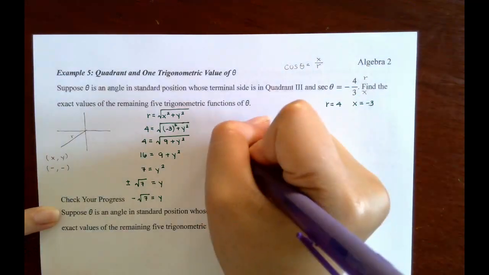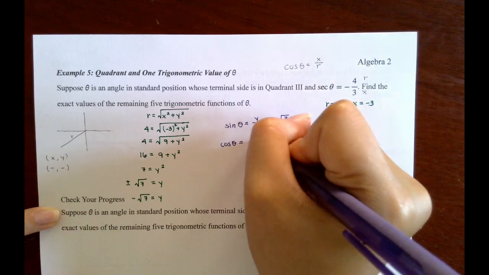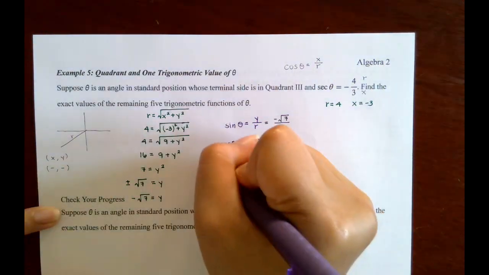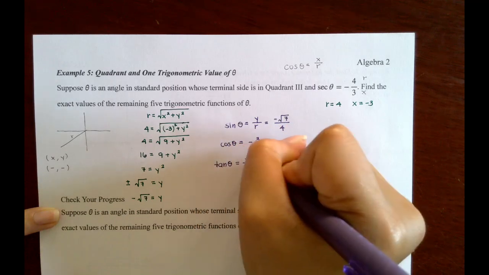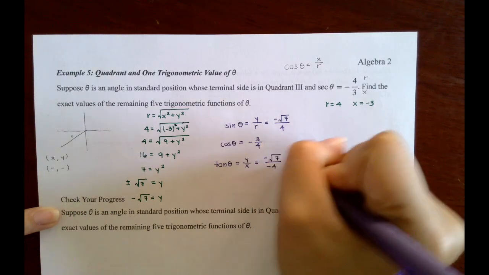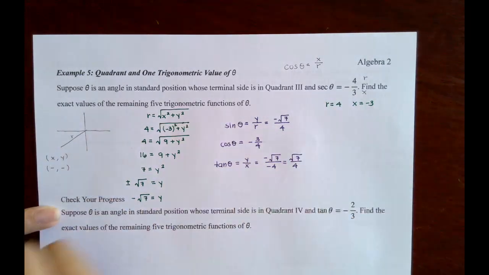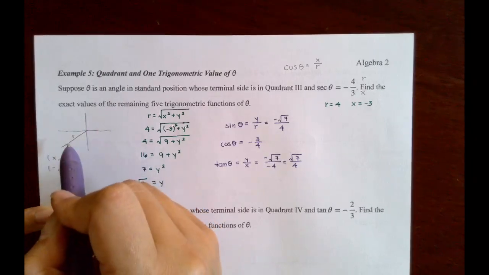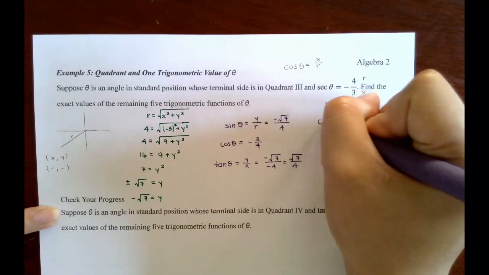Okay. Cosine is going to be the reciprocal, so I already know it's negative 3/4. Tangent is y over x, so that means it's going to be negative square root of 7 over negative 4, which simplifies to square root of 7 over 4, right? That's why tangent is the one that's positive, right? All students take calculus, take tangent. It's positive there. Okay, then let's do the reciprocals.